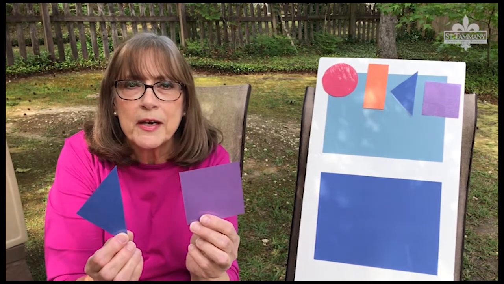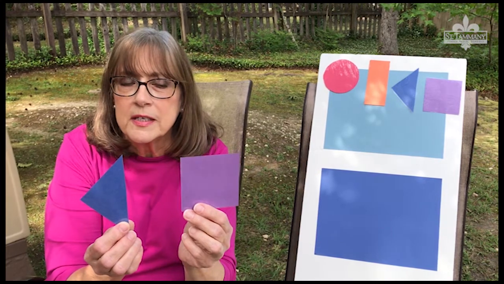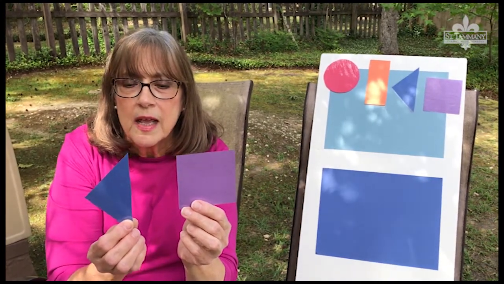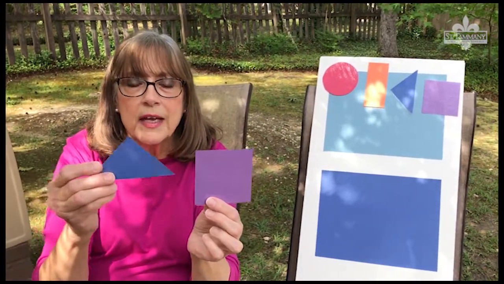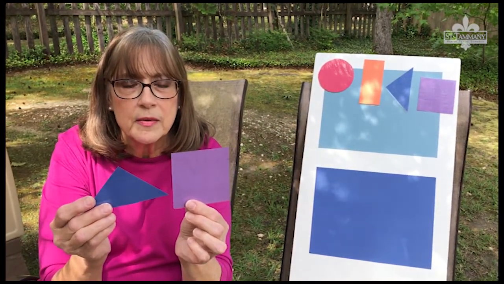Let's look at the difference between a square and a triangle. What can you tell me about a square and a triangle? What's the difference? If you said a triangle only has 3 sides, you are correct. Let's see if you can tell me something else.